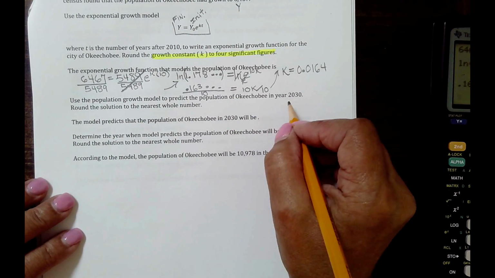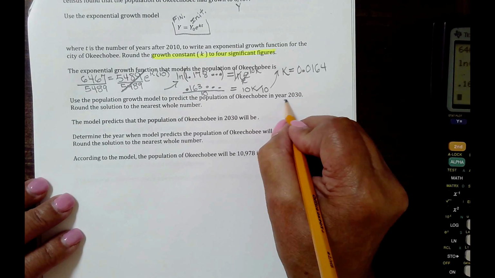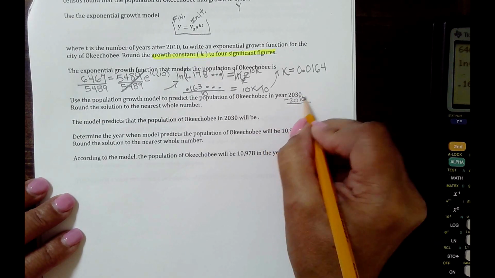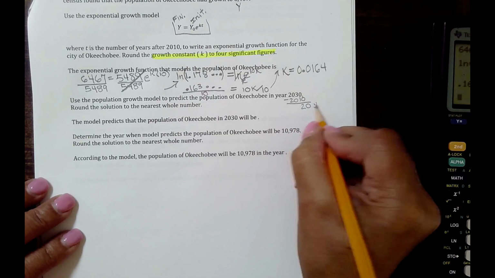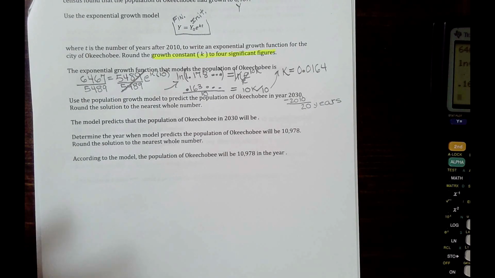Okay, then it says use the population growth model to predict the population of Okeechobee in 2030. So again, the observation of this population began in 2010. You want to count from 2010 to 2030, and as you can see, it's 20 years down the road. Now, I know you can do some things in your head. I'm just trying to be very specific for those that need every step in order to learn. Round the solution to the nearest whole number.